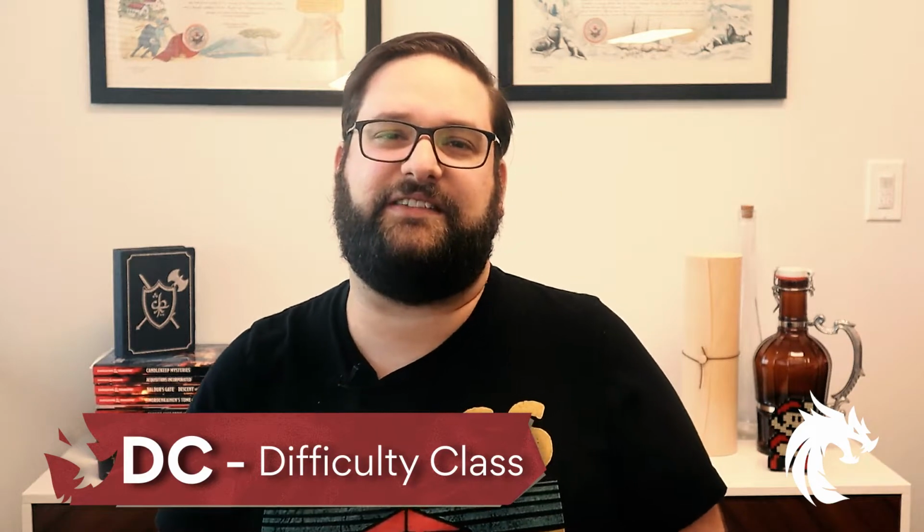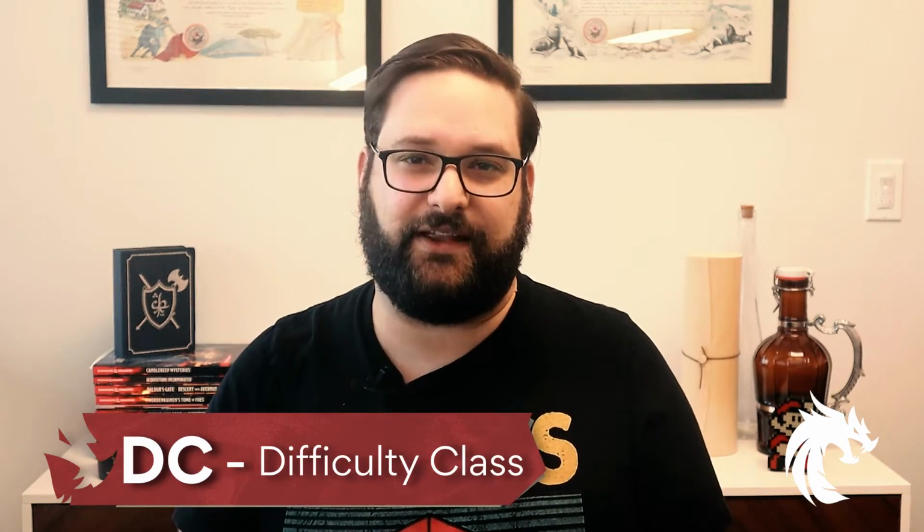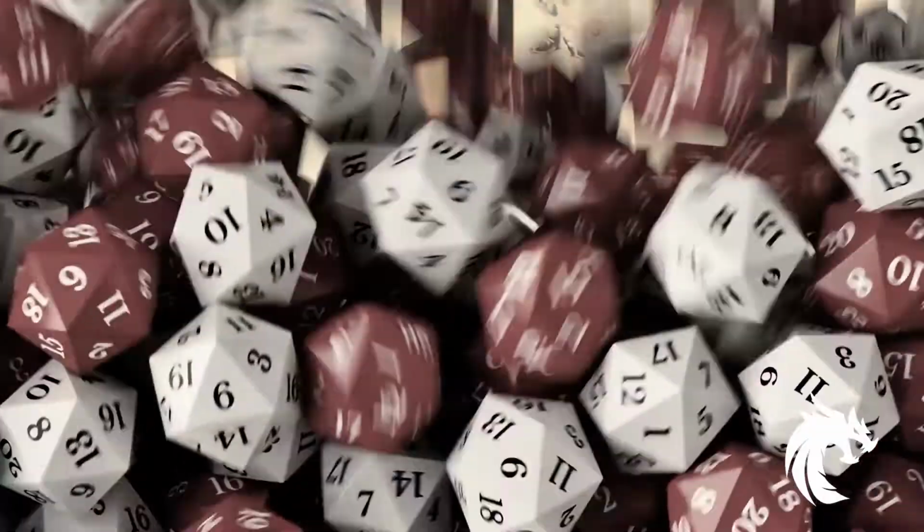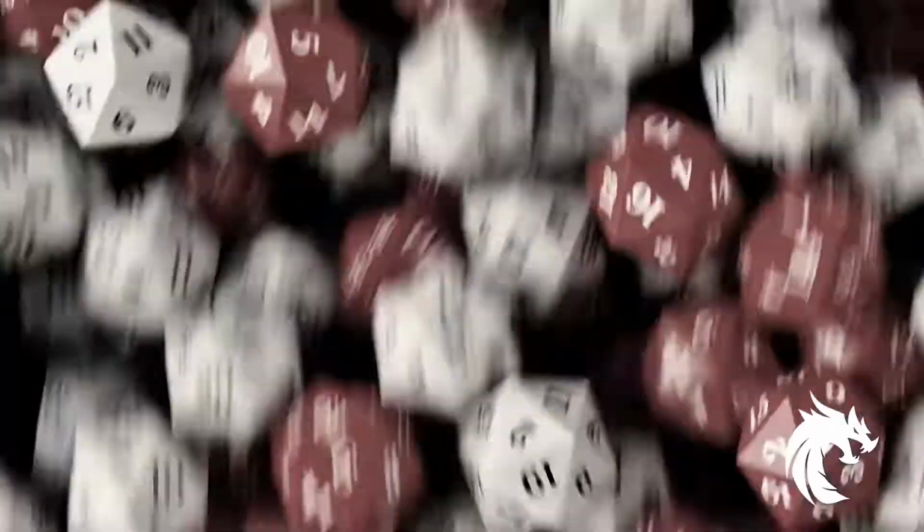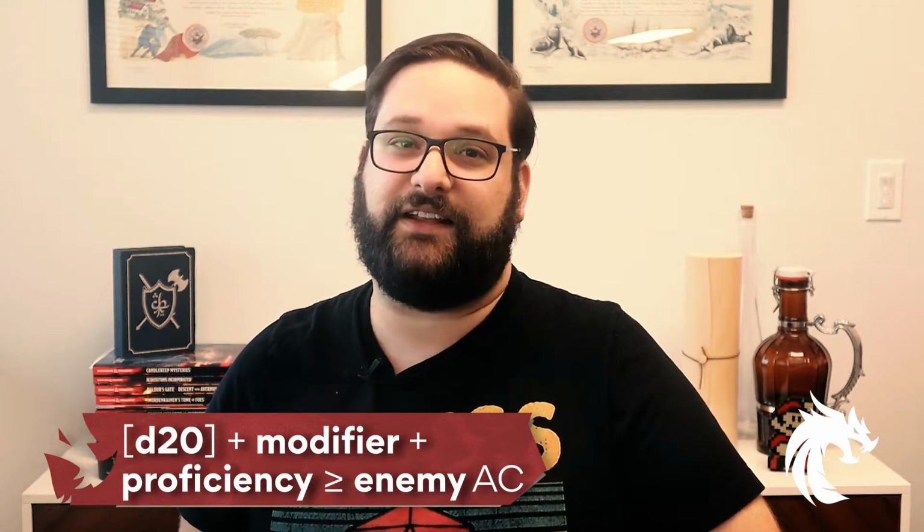Easy actions can have a DC around 5, while nearly impossible actions can scale all the way up to the mid-20s. So how does gameplay work with these numbers? Well, if you want to hit a target, you'll need to overcome that target's armor class. You do this by rolling a 20-sided die and then adding a set of modifiers, depending on your character's details. Most melee weapons use strength, or in some cases dexterity modifiers to add to that roll, along with a proficiency bonus if your character is familiar with the weapon you're using. If the total value of those numbers is greater than or equal to the AC, then you've landed a hit.